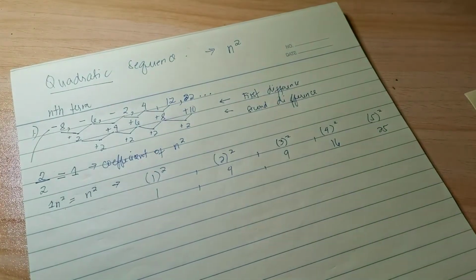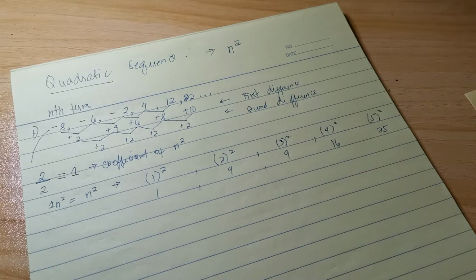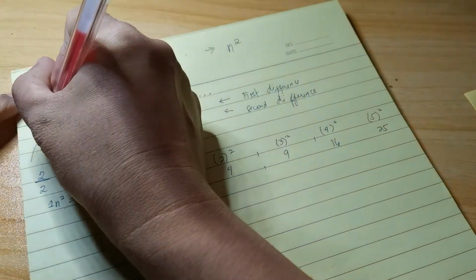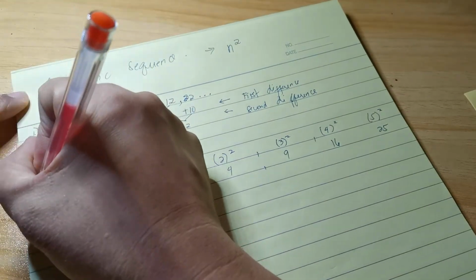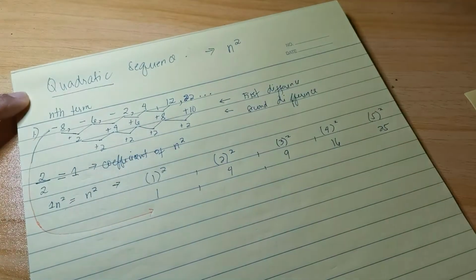Sige, gamit tayo ng isa pang color ng ballpen so that you will fully understand. Okay. Gamitin natin itong orange. Wow. First time kong gamitin itong orange. Sana makikita siya sa video. Ayan. Sana siya.